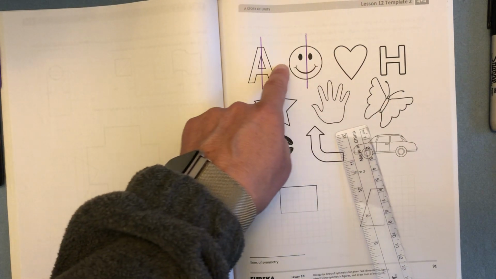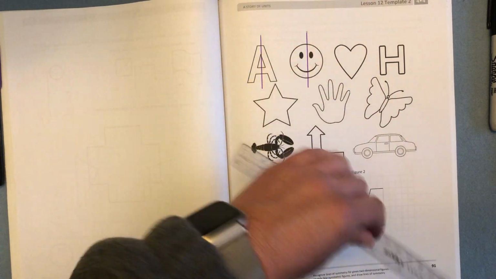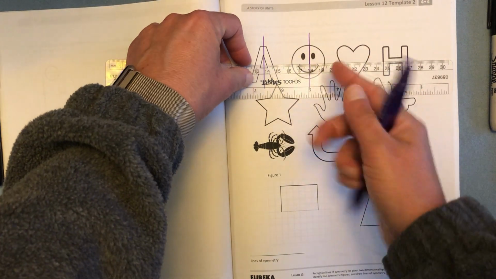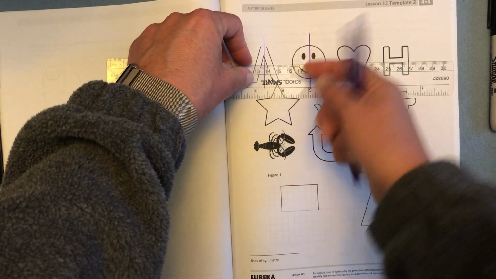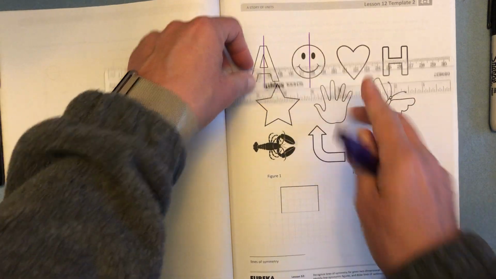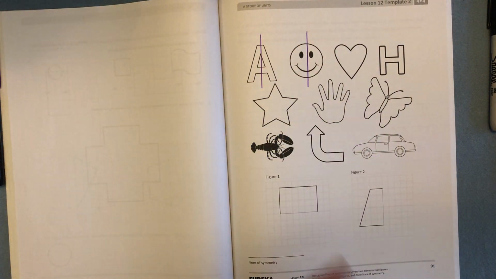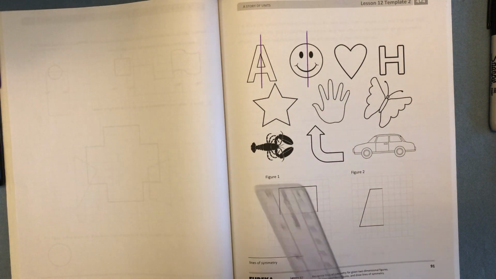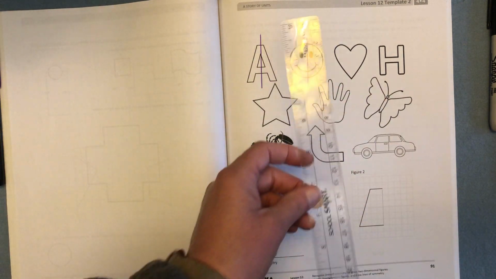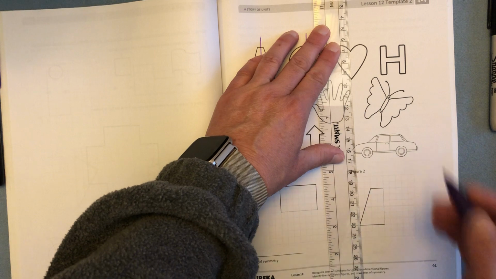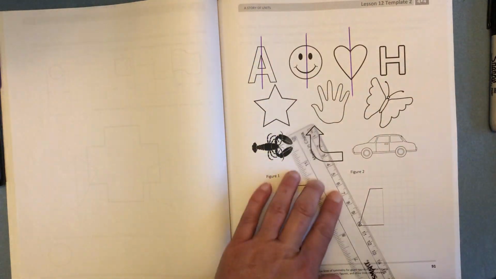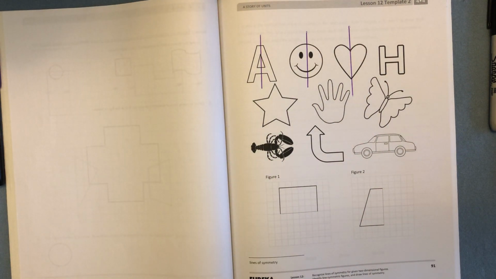If I divided this face across, I wouldn't have exactly what I have here, because the eyes and the mouth, well, they're not the same. So in a face or in a smiley like this, the only line of symmetry is between the eyes. What about the heart? Well, I can draw a line of symmetry straight through it, just like that.